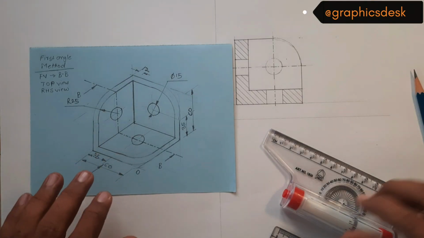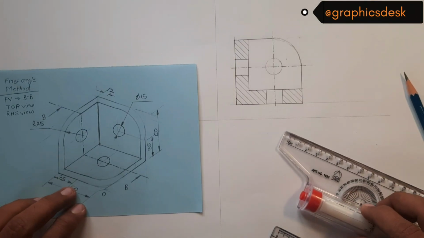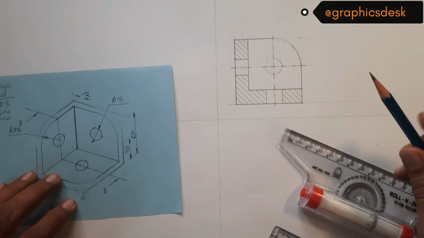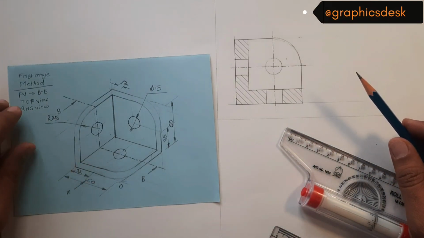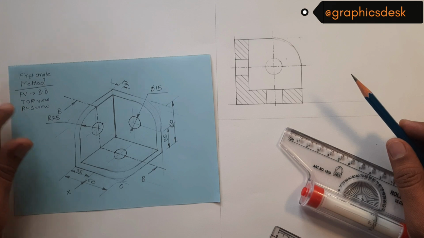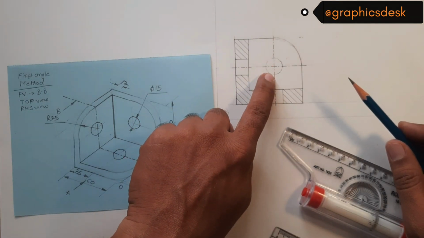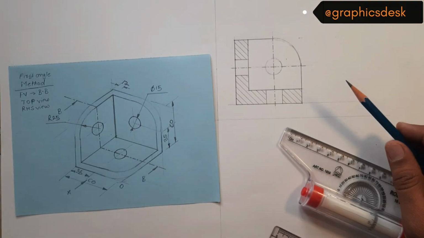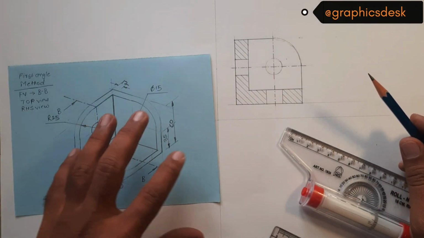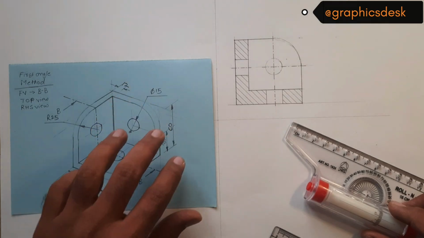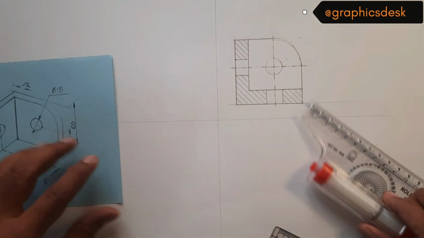Now as this object is made out of a cube, or I would say has a boundary of cube, all the views, top view and right hand side view, will have a similar view. But it will slightly be different in terms of its orientation. Okay, so let's draw the top view now, and then we'll go to RHS view.